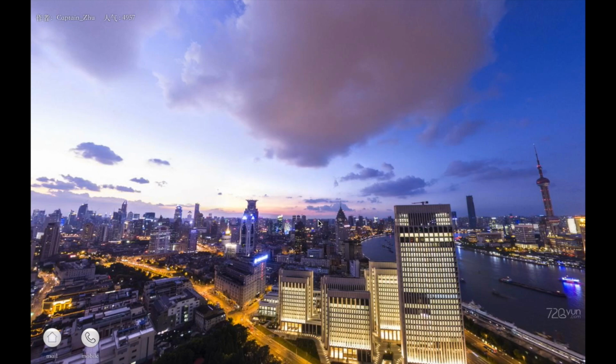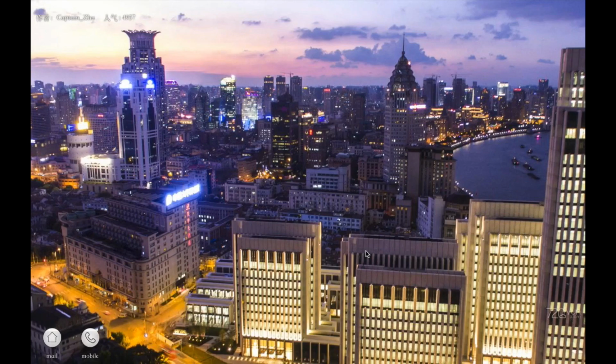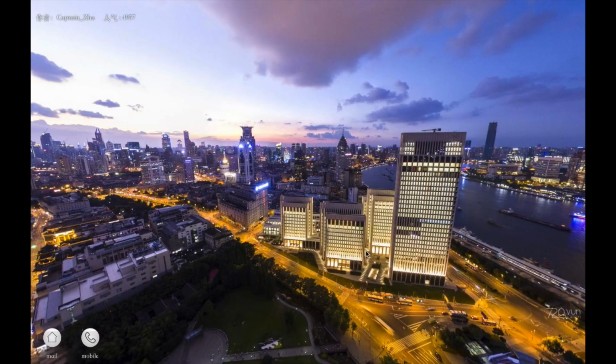Also, we could switch to the normal mode. When we press Shift, we could zoom in. When we press Control, we could zoom out.